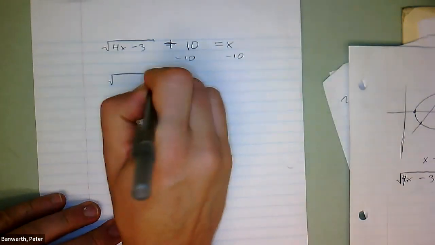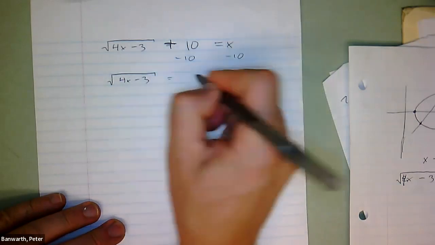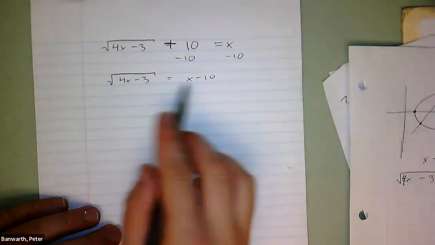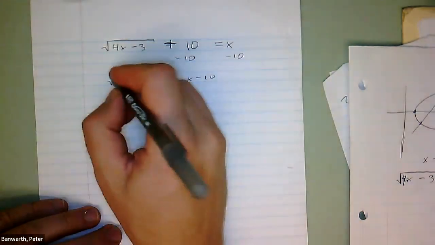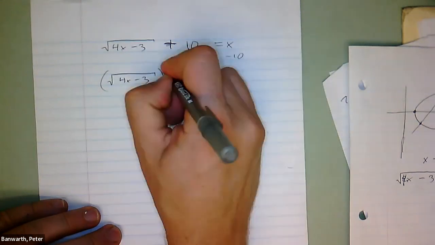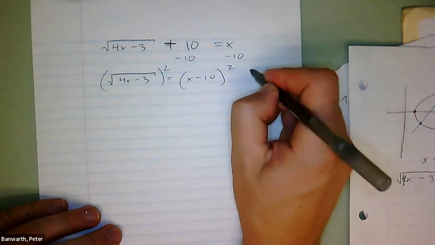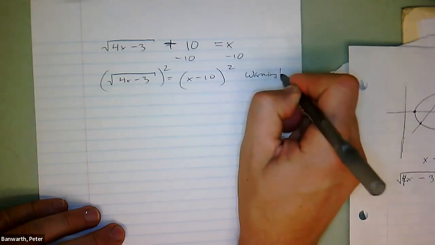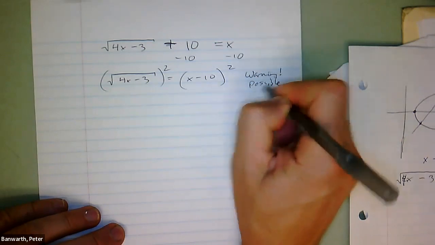And we get the square root of 4x minus 3 equals x minus 10. The next step is to square both sides. And by now you should recognize whenever you square, you should think about the warning: possible false solution.